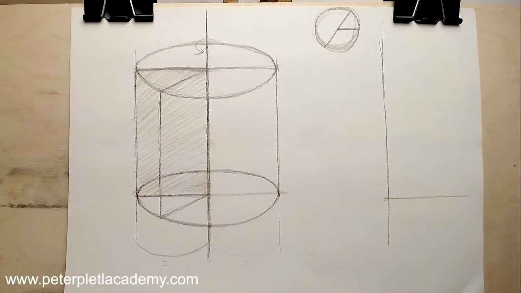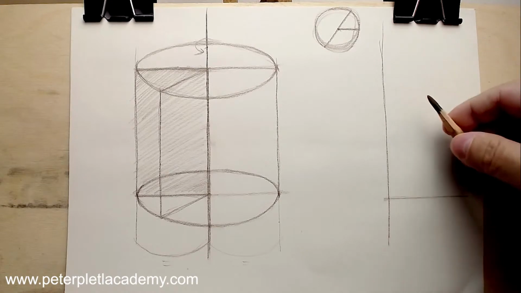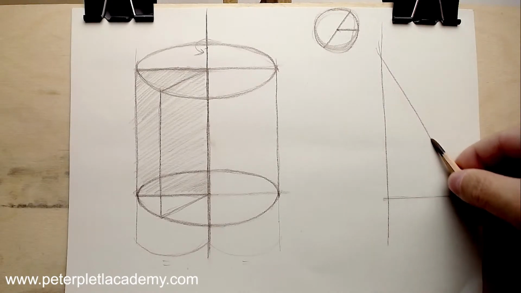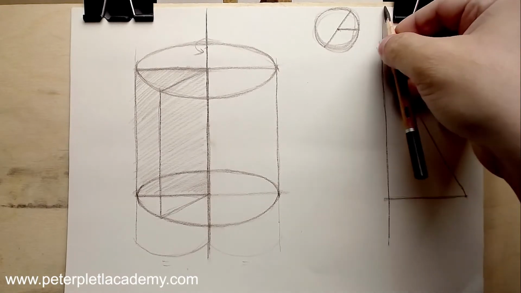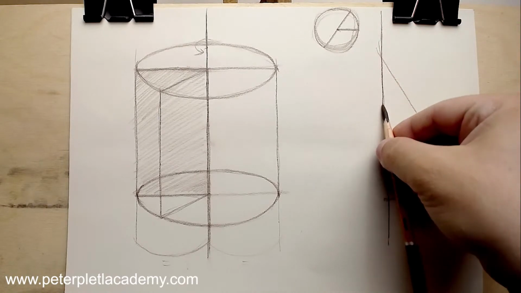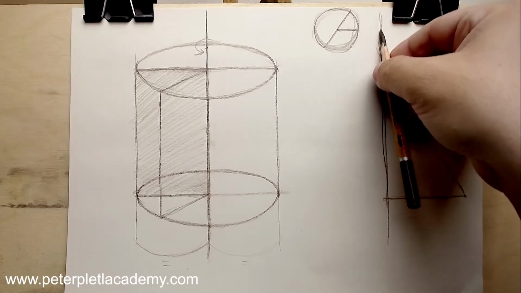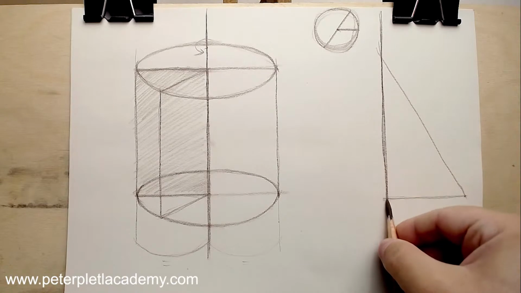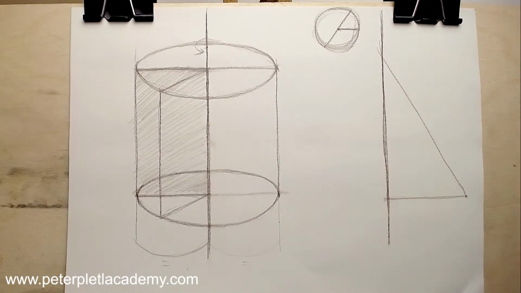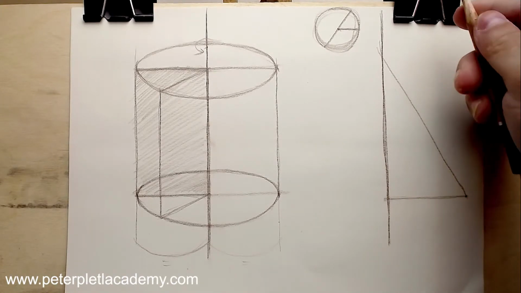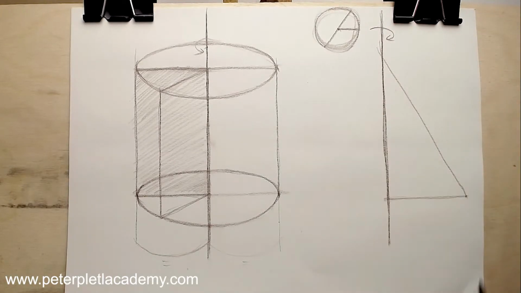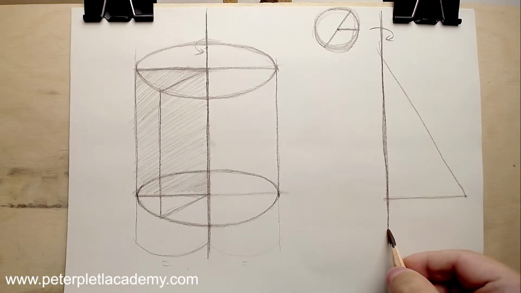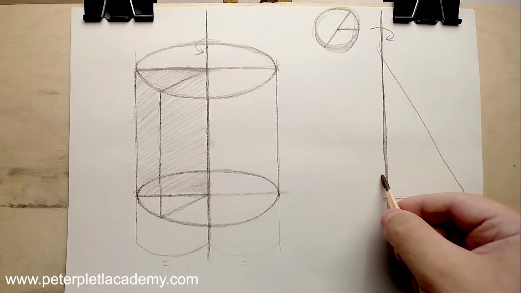I will draw a triangle, which will have this line as a symmetry line, axis of rotation or axis of symmetry, and I will rotate it. So we will get another kind of shape.